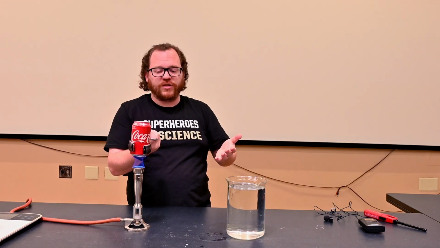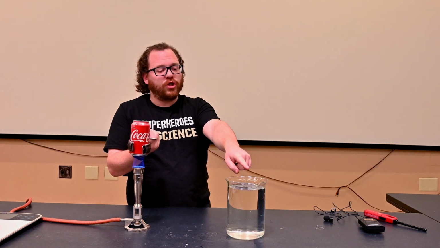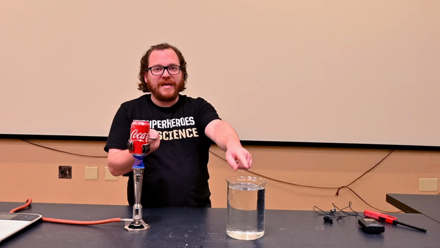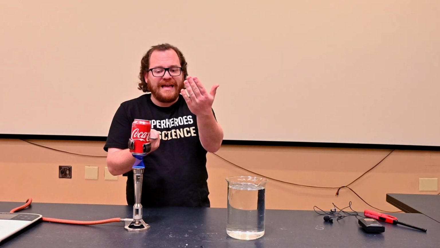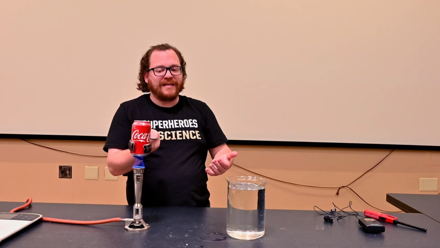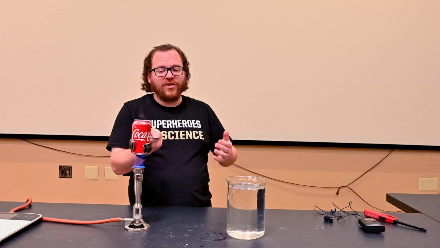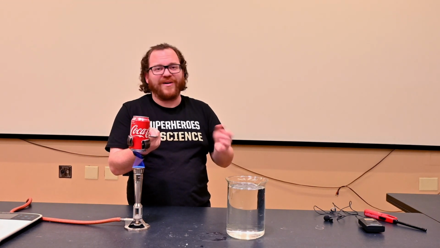The atmospheric pressure is going to try to push and equalize those two different pressures. But it'll have to push on the water that's in the beaker and try to push the water into the can. Since water can't flow that quickly into the can to equalize those pressures, we're going to see the can actually get crushed under the pressure just from the atmosphere, the pressure that you and I live under every single day.